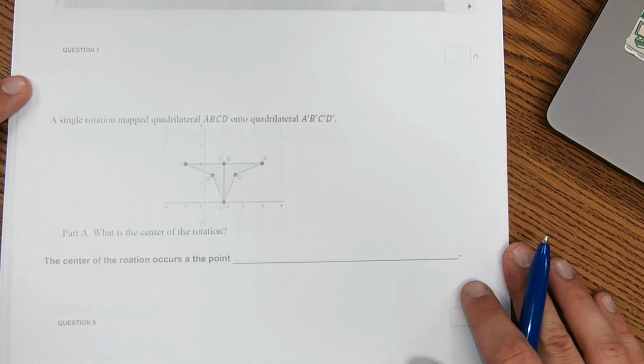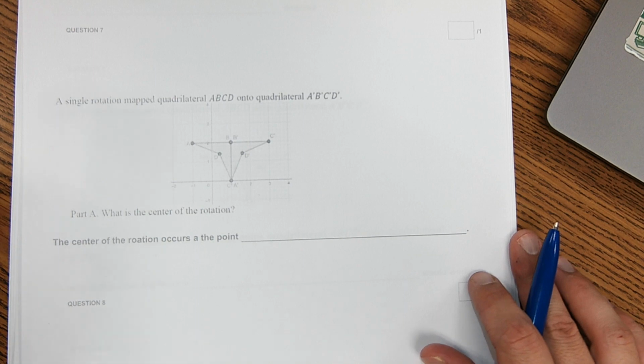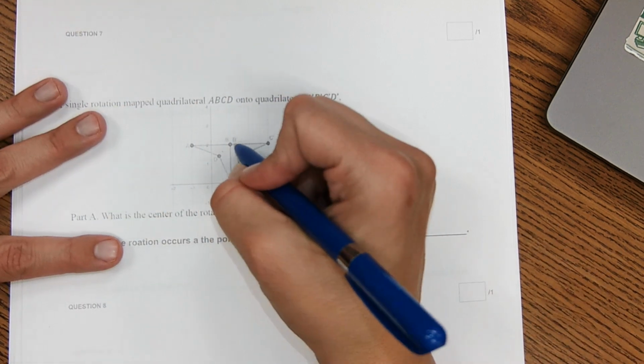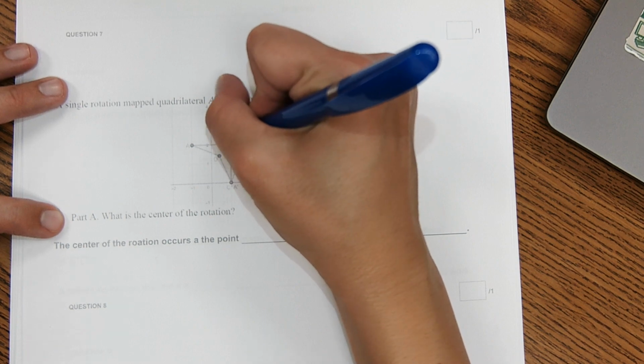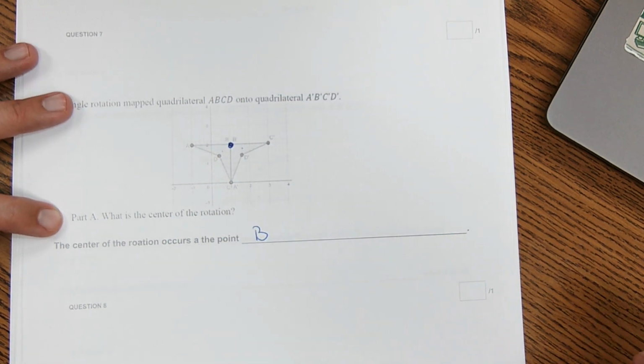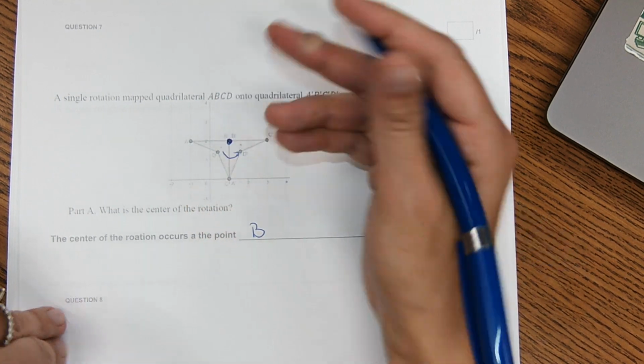And this one right here, a single rotation maps quadrilateral ABCD to A'B'C'D'. So it's going from here to here. What is the center of rotation? This right here is the center of rotation. The center of rotation is B. So it's being rotated like this.